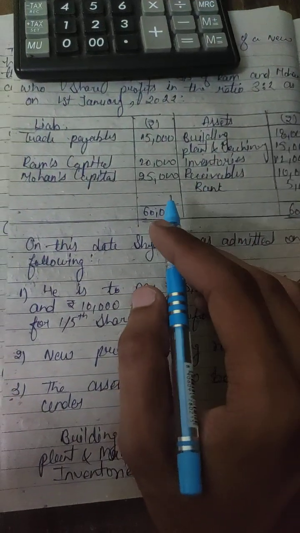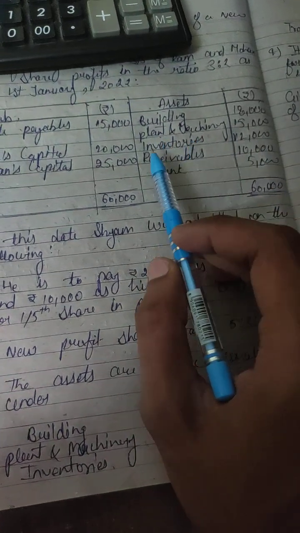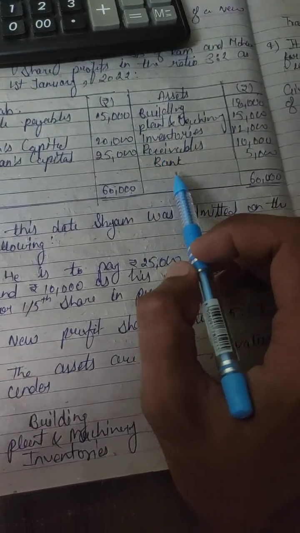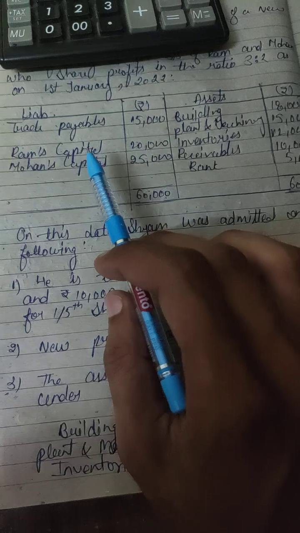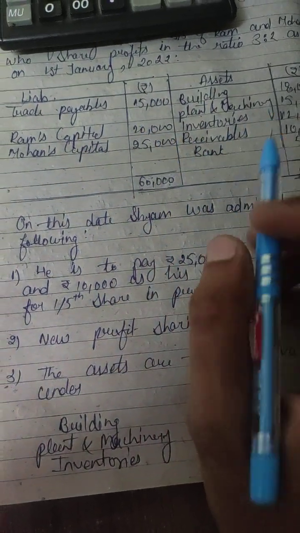So this is the balance sheet. We will have a look at the figures. There are building, plant and machinery, inventories, trade receivables and bank. Trade payables is on the liability side. Apart from this, we have the capitals.